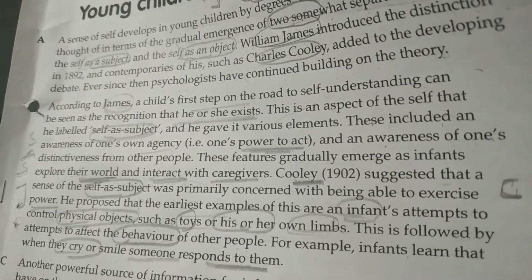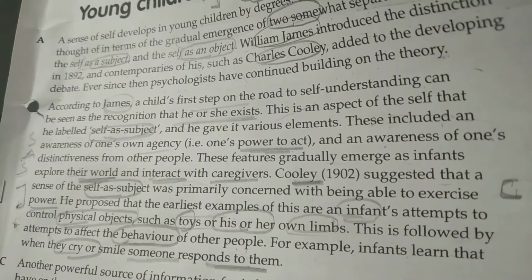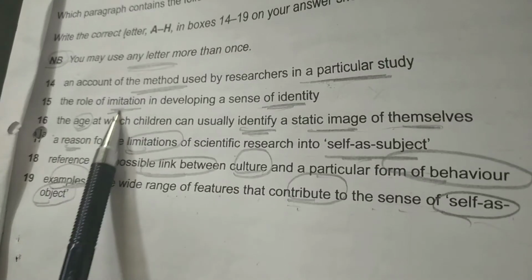So this passage is saying what? When the child first time comes out of its home, it starts to realize that its existence is there in this world. It starts to control the physical objects like toys and other things, and it starts to recognize the behavior of the other people. Now let's go to the questions, starting from the first one.